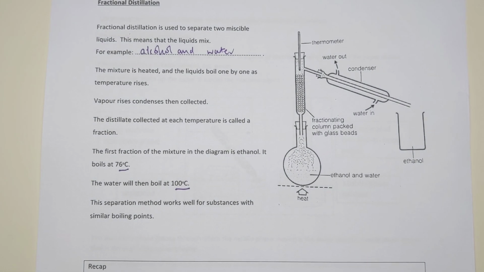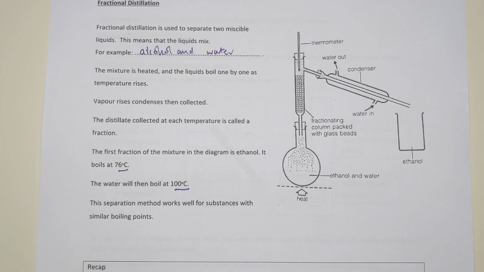So that's the first 6 separating techniques. There is a 7th one, chromatography, but it's a wee bit more detail required for it, so I'm going to do it in a separate video. So I'll do this for now.